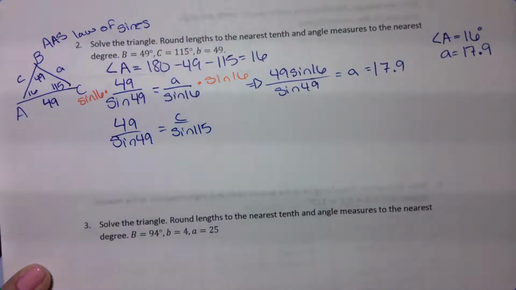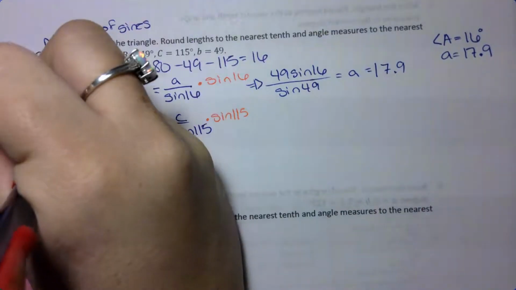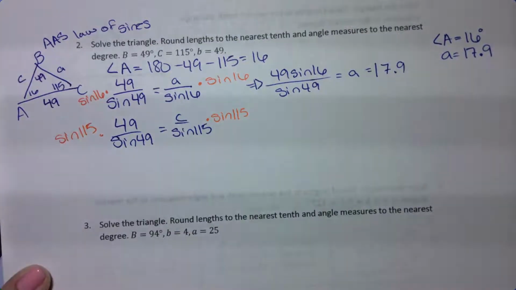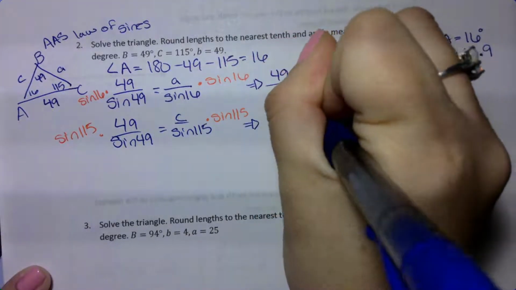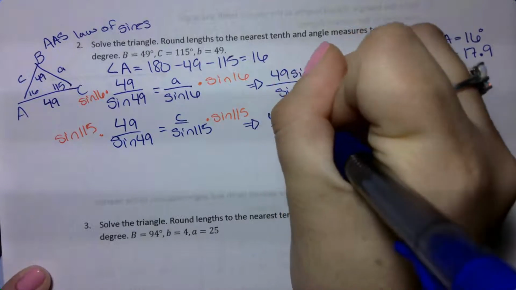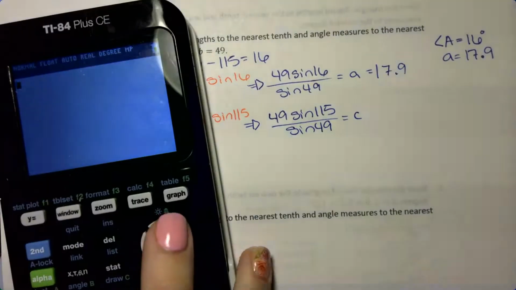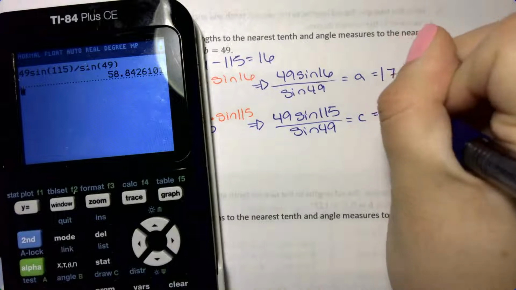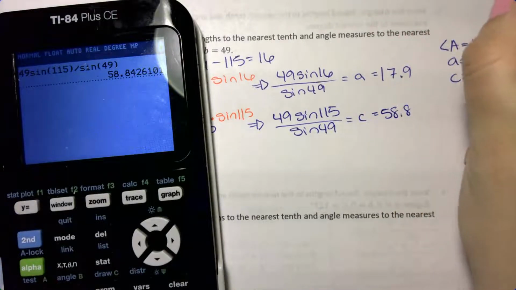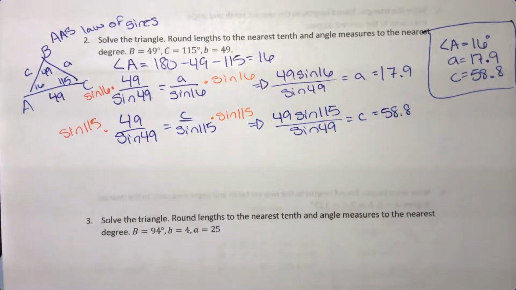I again want to isolate my variable, so I'm going to multiply both sides by sine 115. This is going to give me 49 sine of 115 over sine of 49, and this should give me side length C. So I'm going to go ahead and type this into my calculator. I have 49 sine of 115 divided by sine of 49, which gives me 58.8. So I am done with number 2.